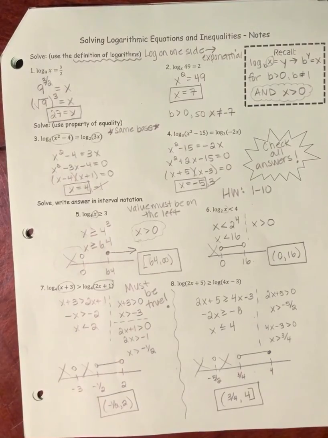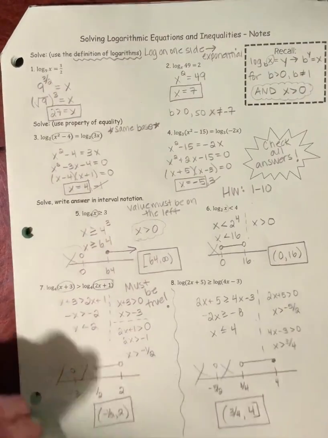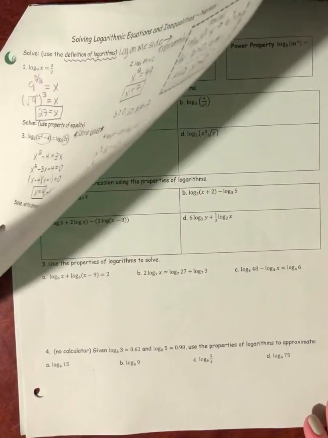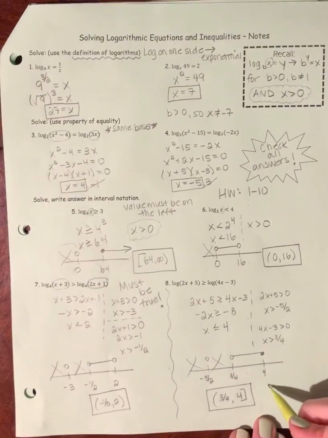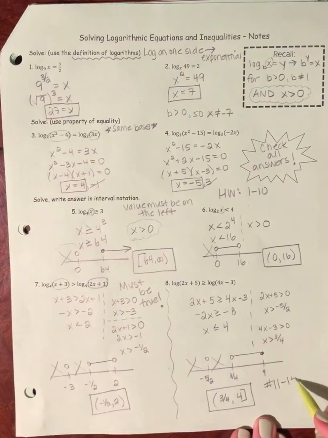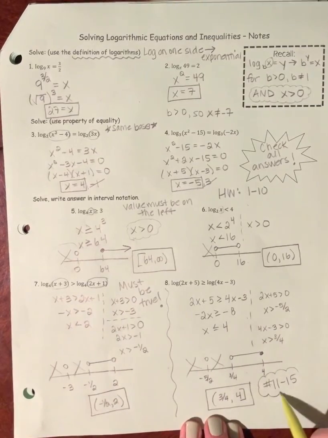And your homework is going to be numbers 11 to 15 on the following worksheet.